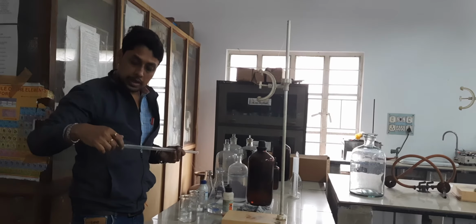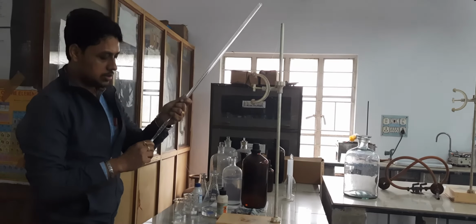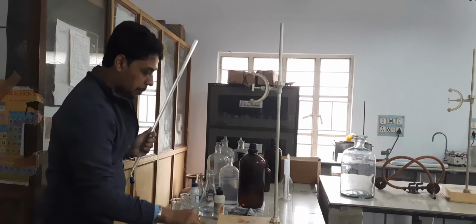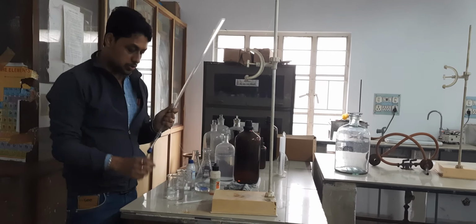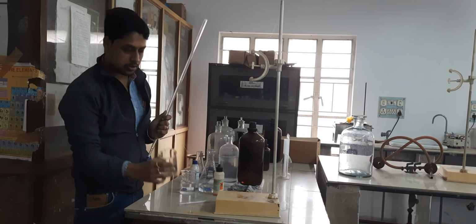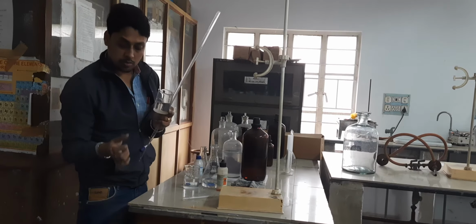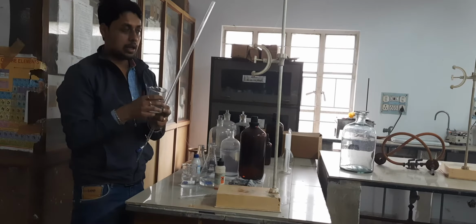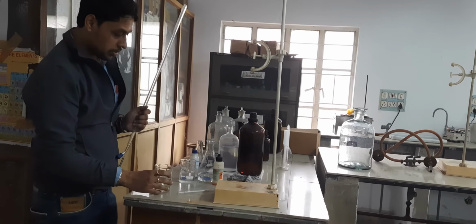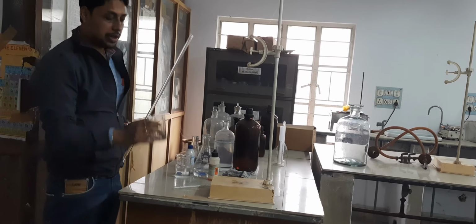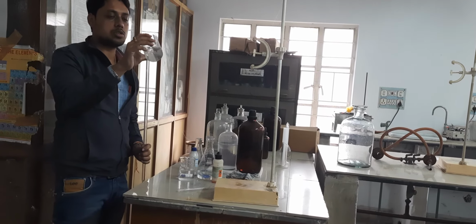As H2SO4 will be used as the neutralizing acid, first we will go for the standardization of H2SO4. As we all know, H2SO4 is a secondary standard, and we don't know the actual concentration of H2SO4. So first we will fill the burette with H2SO4.